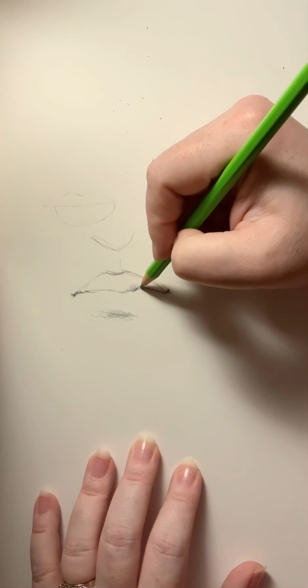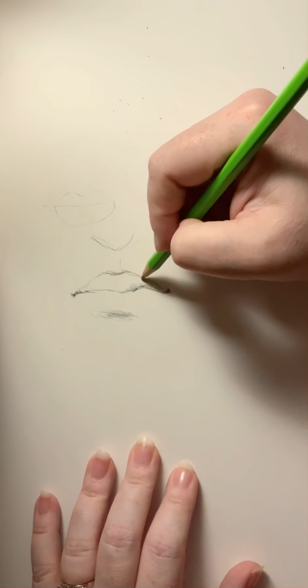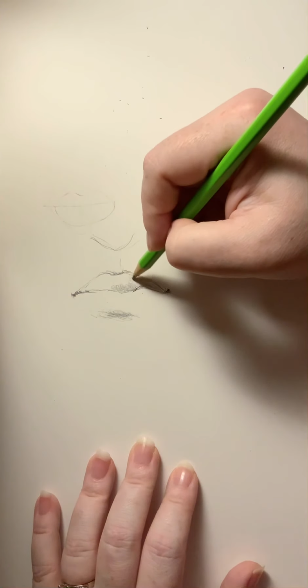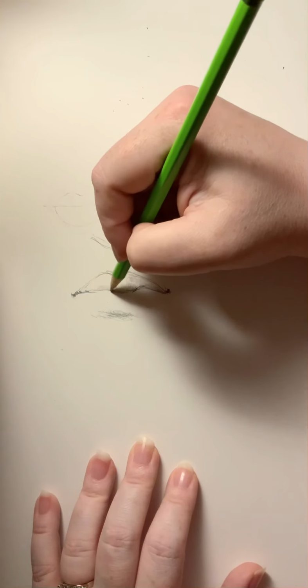and lips are soft. You don't want to have a lot of harsh, hard lines on them. So I'm doing light little circles coming up from the bottom of the lip towards the top. Give it that soft, pillowy look.